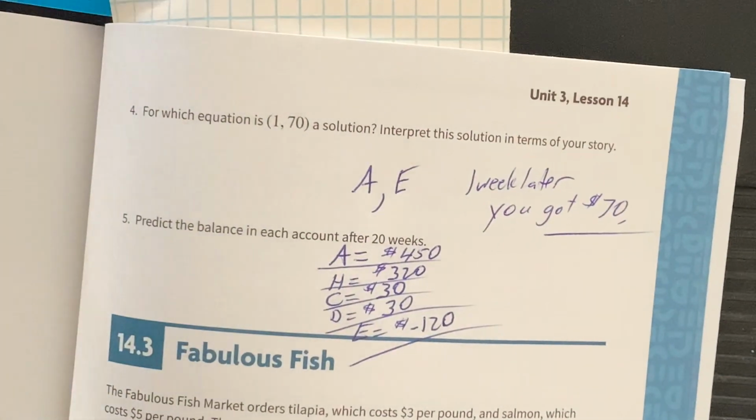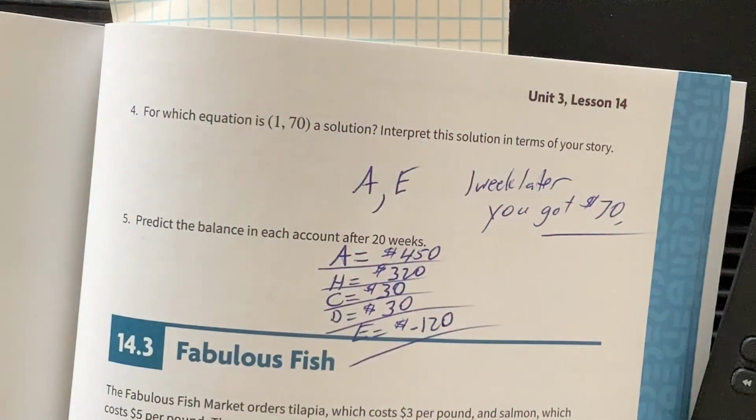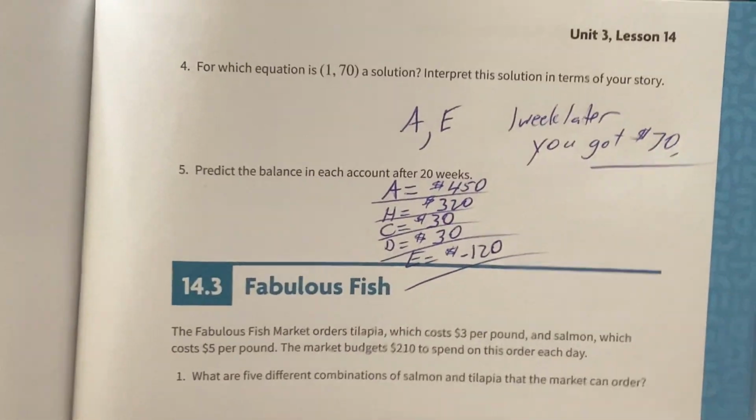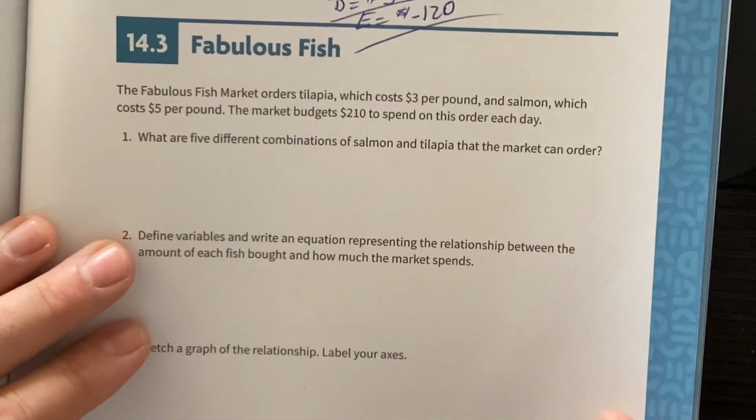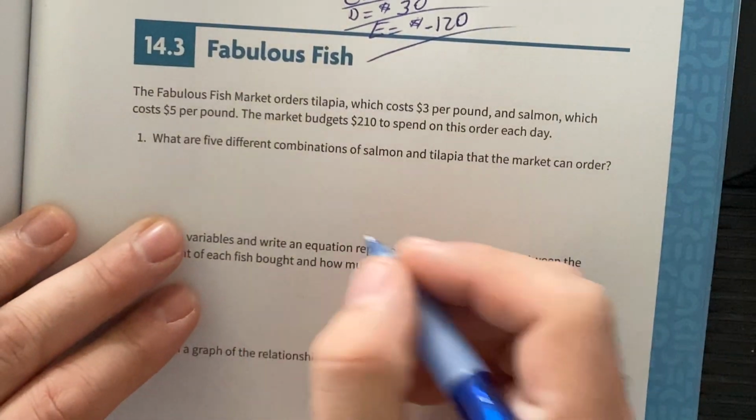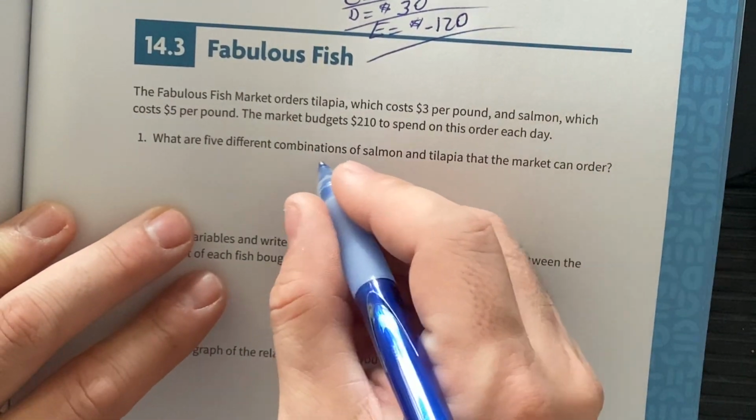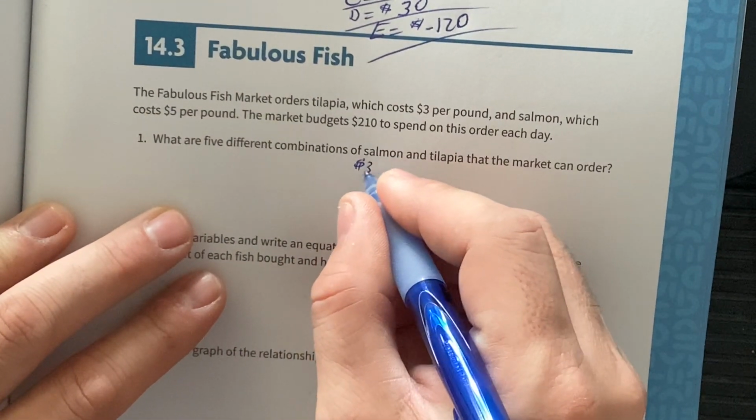Okay, question 3. Fabulous fish. Parker, this seems like a good one to have you read. Fabulous Fish Market orders tilapia, which costs $3 per pound, and salmon, which costs $5 per pound. The market budgets $210 to spend on an order each day.